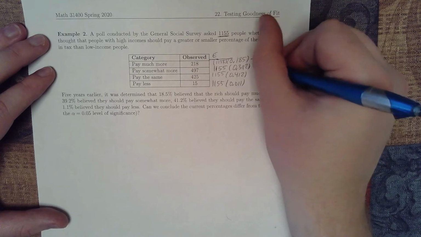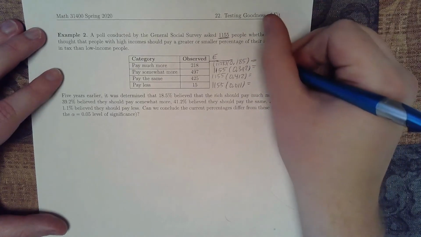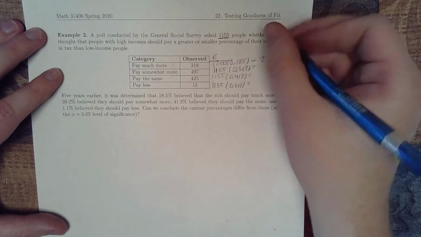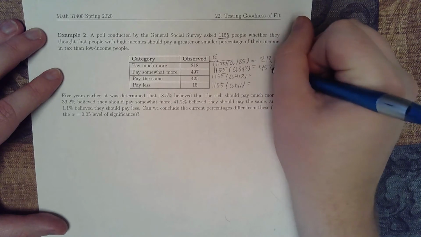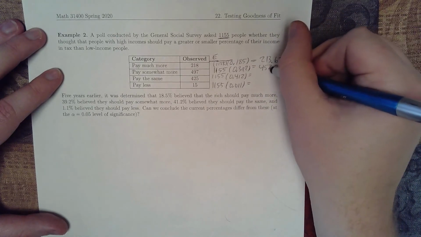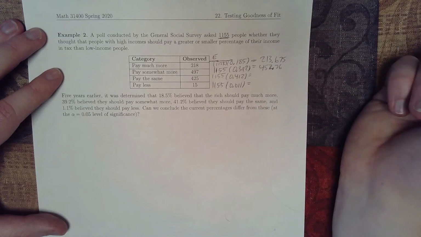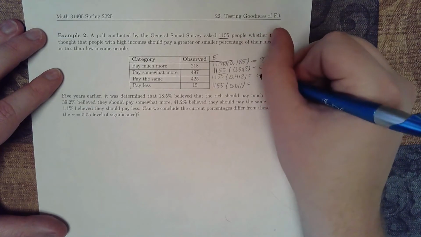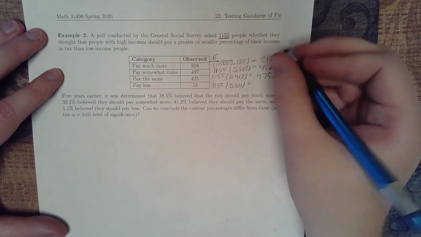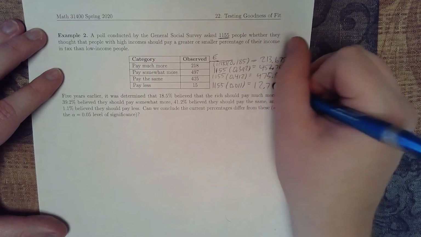So we should get for these expectations 213.675, 452.76. It's a very poorly drawn 2, but it's a 2. 475.86 and 12.705.